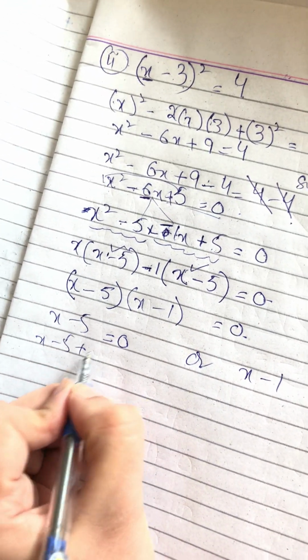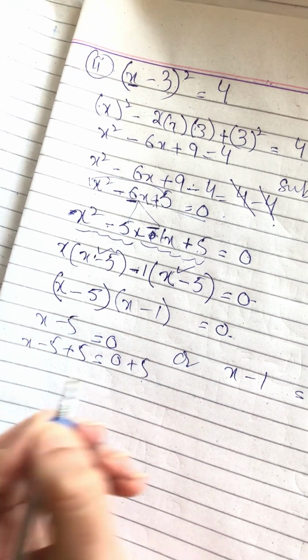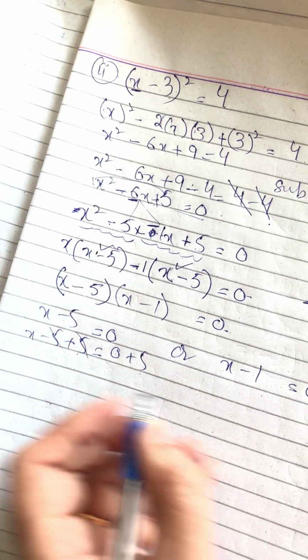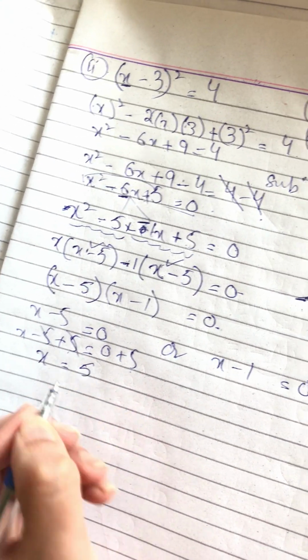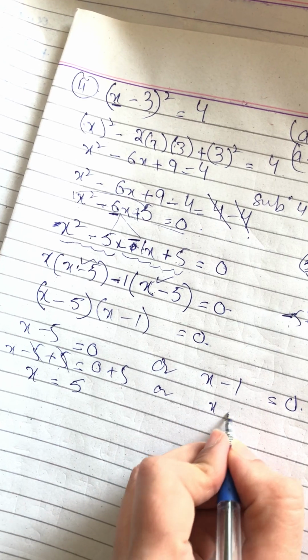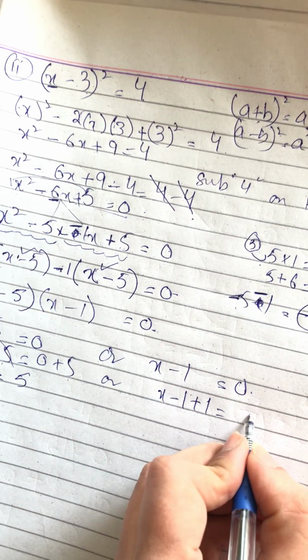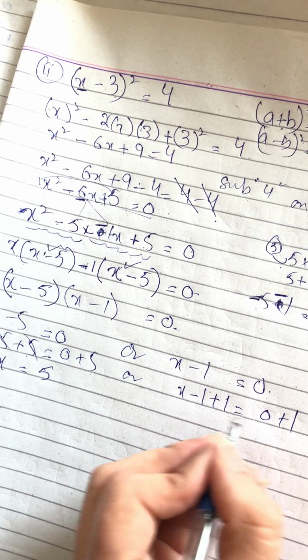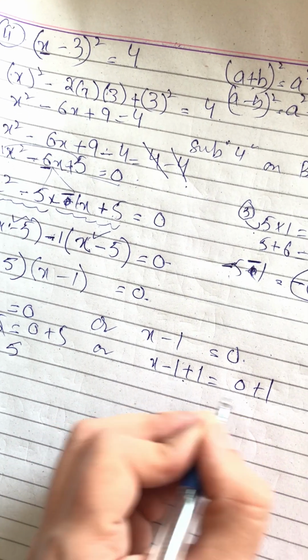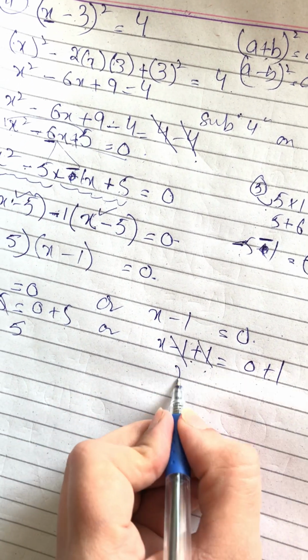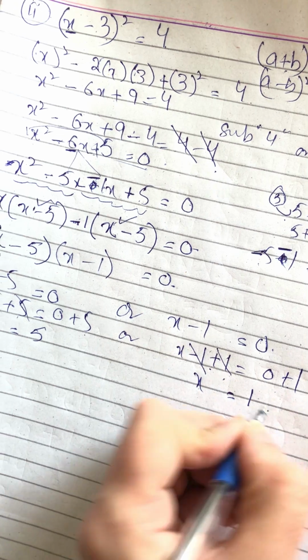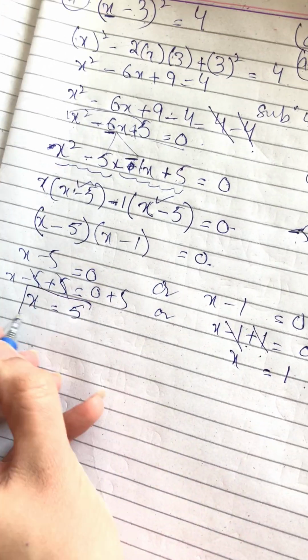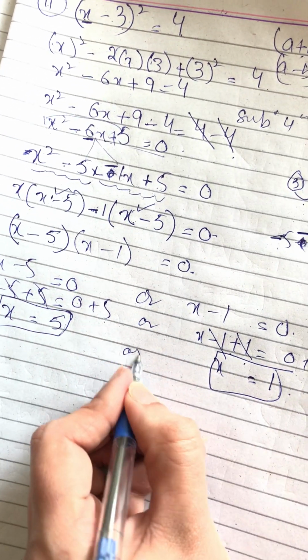X minus 5 plus 5, 0 plus 5. We add 5 on both sides. So from here x is equals to 5. X minus 1 plus 1, 0 plus 1. We add 1 on both sides of the equation. From here x is equals to 1. Okay, x is equals to 5 or x is equals to 1.